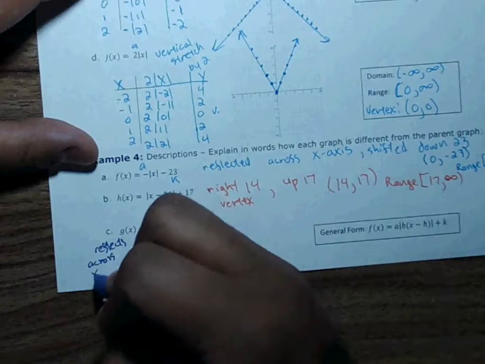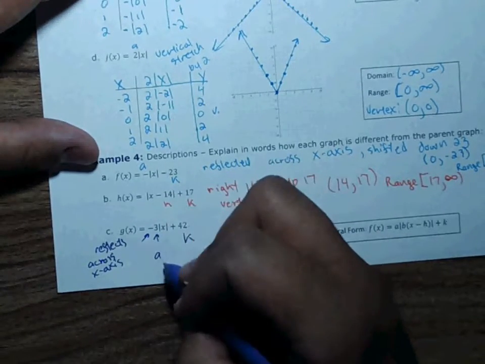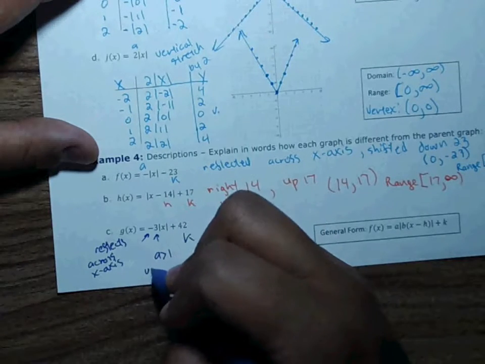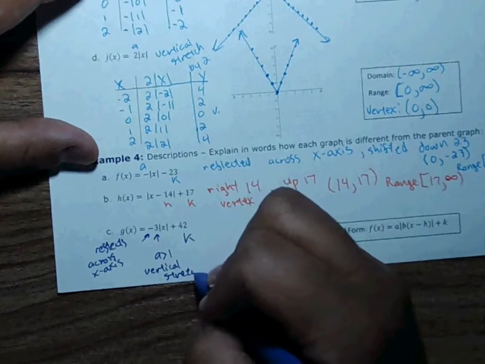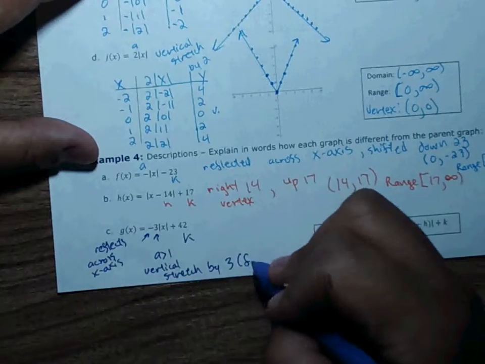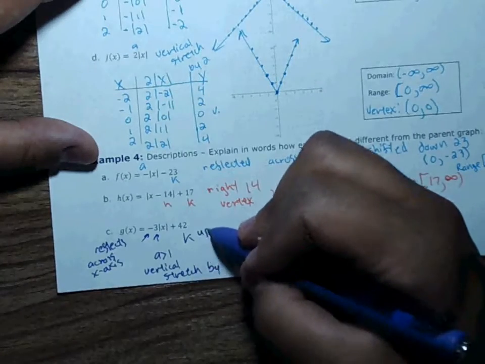the x-axis. The a of 3, meaning that it's greater than 1, is a vertical stretch by 3, and when I say by 3, that is a factor of 3, and then it's going to go up 42.